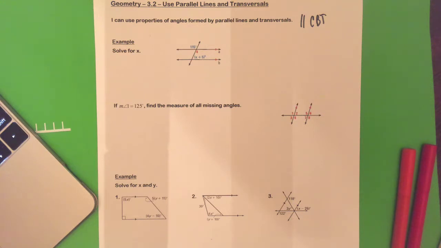The alternate interior angles theorem basically tells us the same thing. Alternate interior angles are also congruent. So we've got corresponding angles congruent, alternate interior angles are congruent, alternate exterior angles are congruent. So our first three, what does it tell me? You should be filling in angles are congruent.